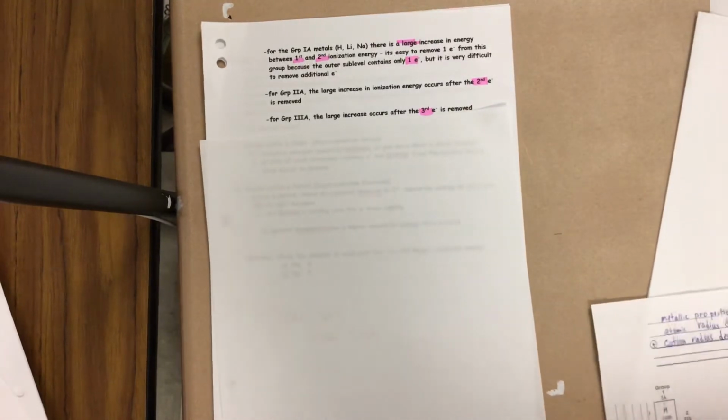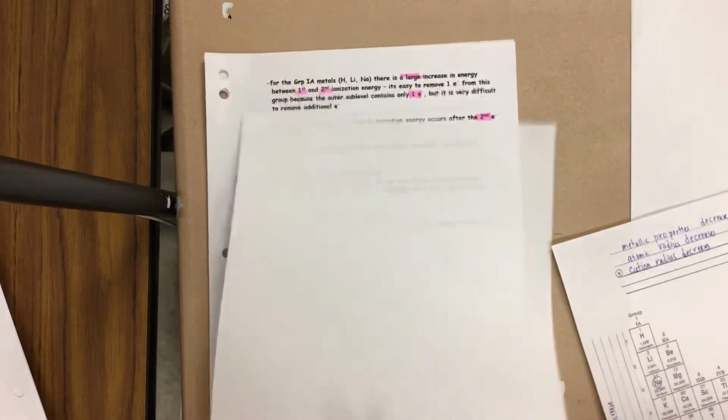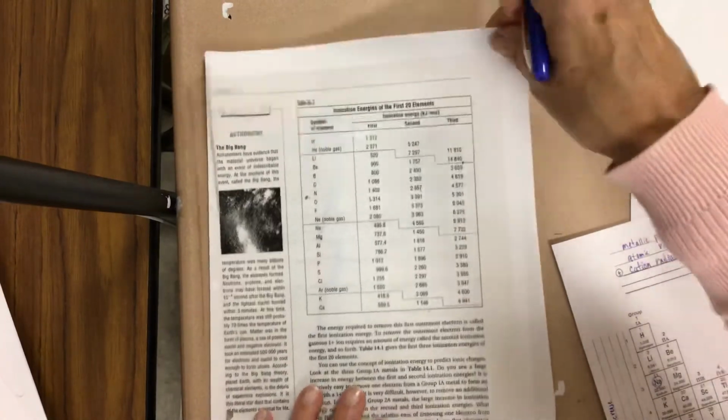Okay, so let's look at this table. It's on an overhead, so I'll put it on a white sheet and hopefully you can see it.